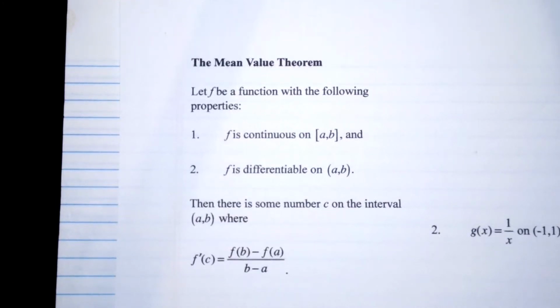Now we're going to look at the mean value theorem. The mean value theorem really comes as a consequence of Rolle's theorem. Rolle's theorem was, I believe, discovered first, and then you can use Rolle's theorem to help you prove the mean value theorem. But anyway, the mean value theorem says the following.